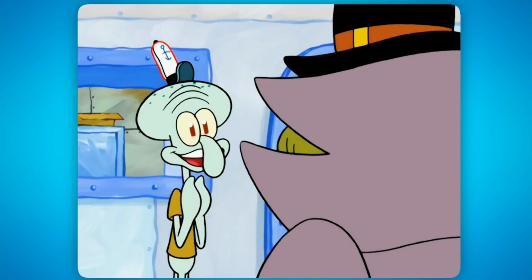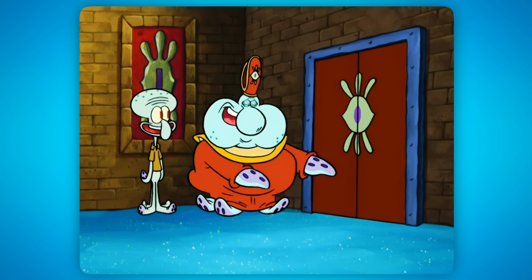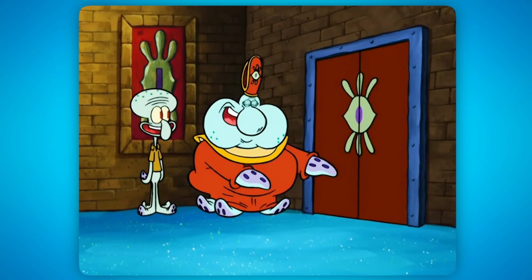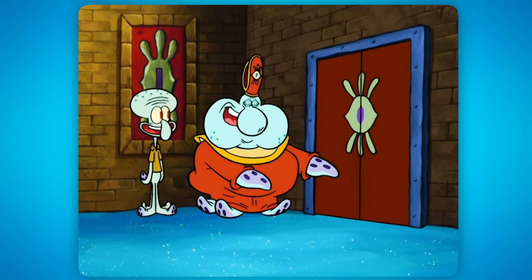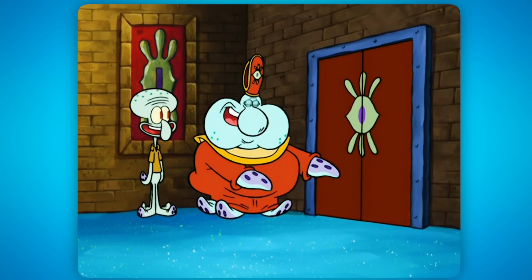SpongeBob and Patrick decide to spy on Squidward by following him to this pyramid-shaped building called the Cephalopod Lodge. They hide under his bus seat, which should be impossible because bus seats don't have that kind of space underneath them. But somehow two full-grown people can fit under there without anyone noticing.